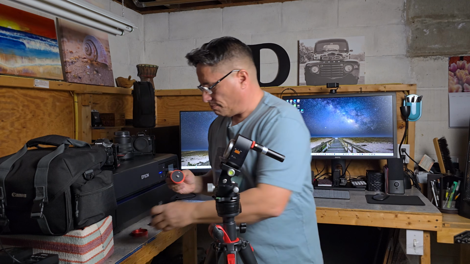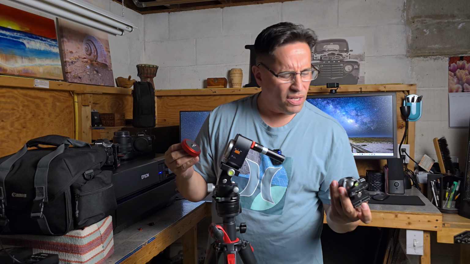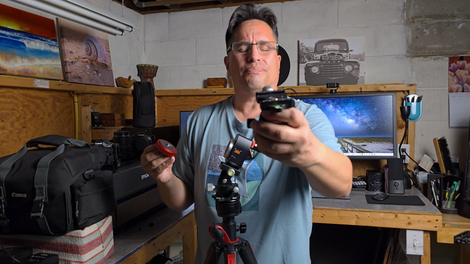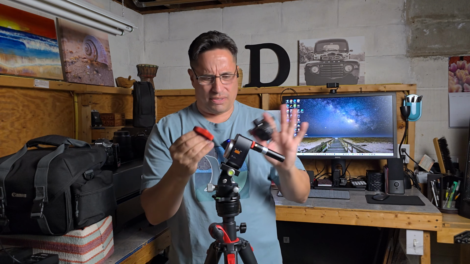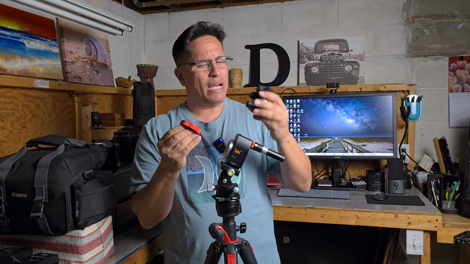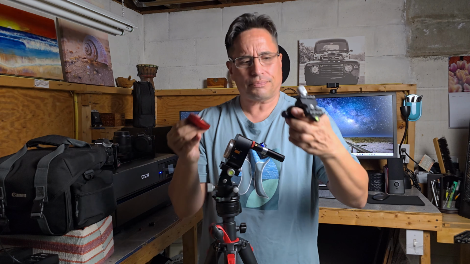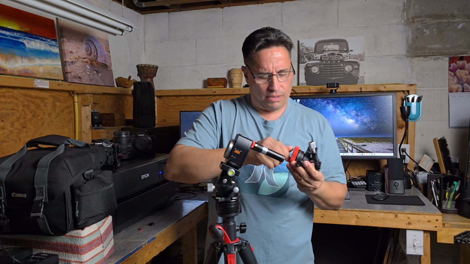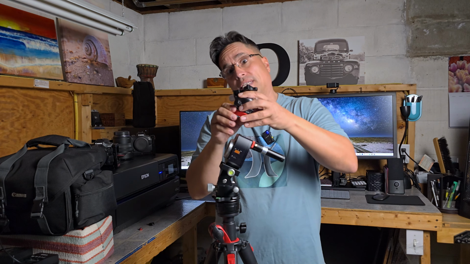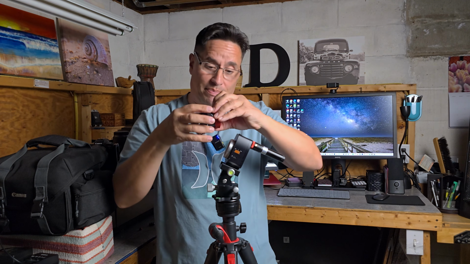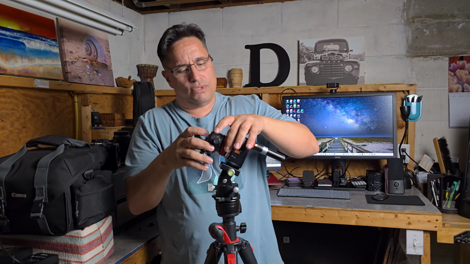Oops, my bad. You got to do it like this. This is the Arca-Swiss style low profile ball head. I wanted to keep it nice and small in here. I had a bigger ball head, but I just recently bought this one because I like the way it rotates here on the bottom. So we're going to put this on here. I'm not going to make everything nice and tight because I'm going to be taking it apart and putting it back on when we go out and shoot the Milky Way, but this is for demonstration purposes only.